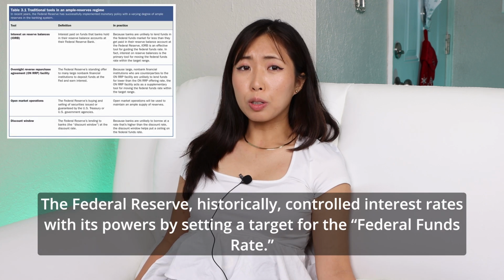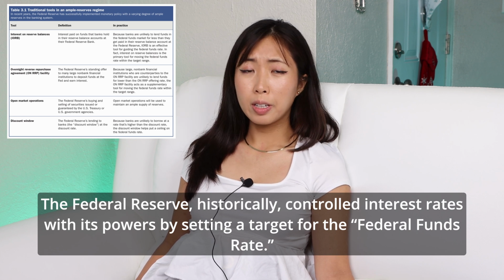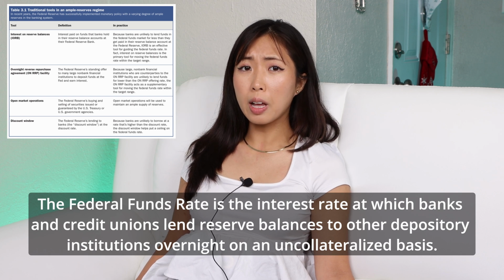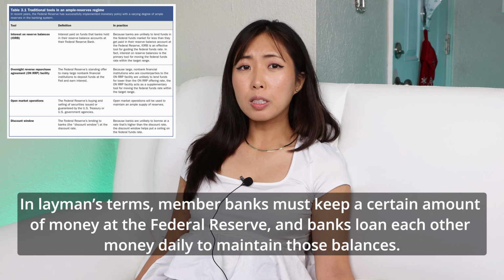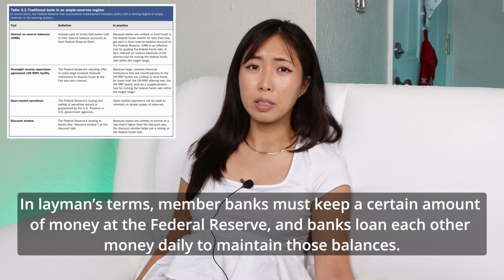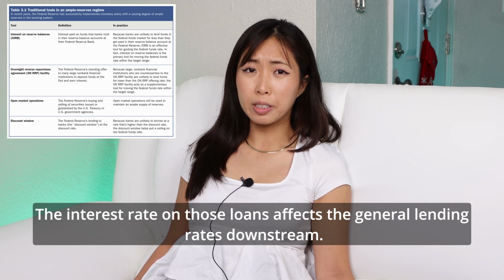The Federal Reserve historically controlled interest rates with its powers by setting a target for the federal funds rate. The federal funds rate is the interest rate at which banks and credit unions lend reserve balances to other depository institutions overnight on an uncollateralized basis. In layman's terms, member banks must keep a certain amount of money at the Federal Reserve, and banks loan each other money daily to maintain those balances. The interest rate on those loans affects the general lending rates downstream.